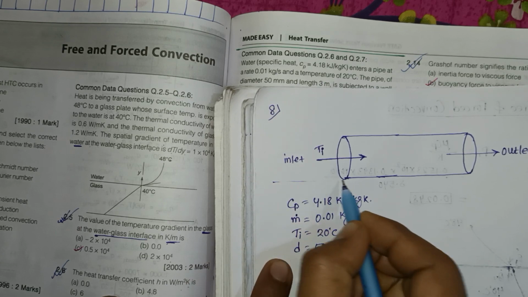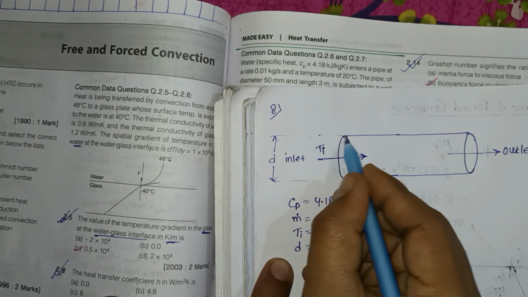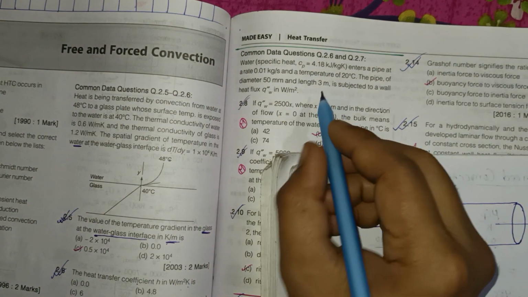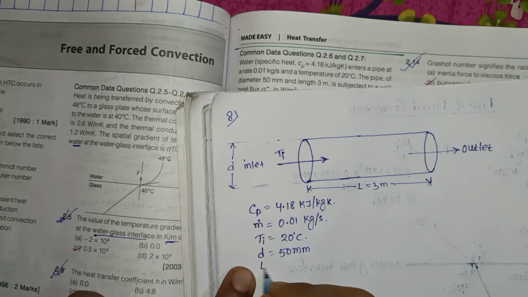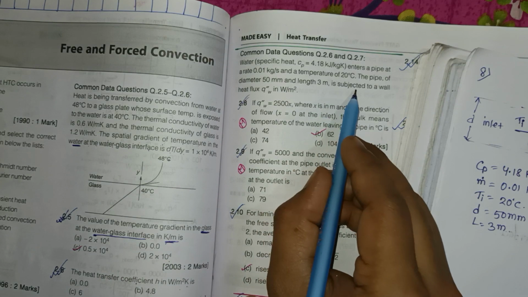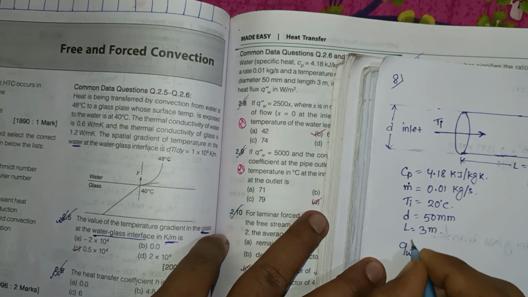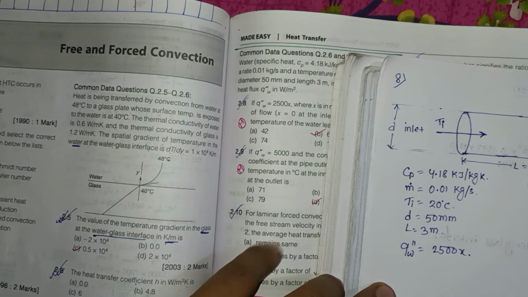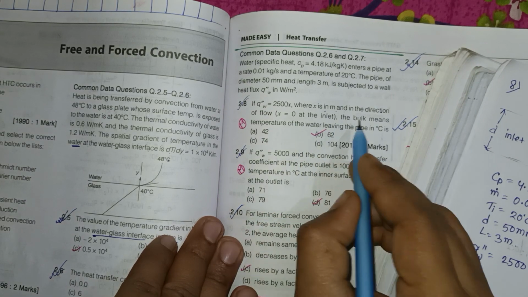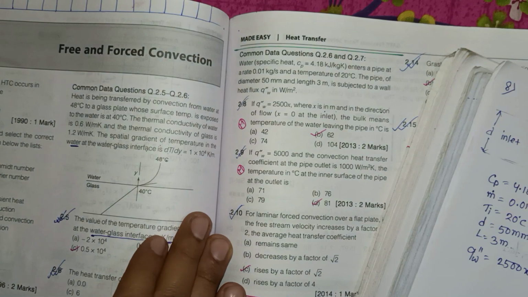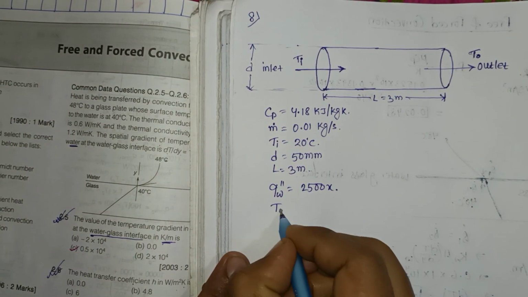So the diameter is here, this is the diameter, 50 millimeter. And what is given? The length is 3 meter, so length L is equal to 3 meter. It is subjected to a wall heat flux Qw in watt per meter square. If Qw double dash is 2500x, where x is in meter and in the direction of flow, x equal to 0 at the inlet, find the bulk mean temperature of the water leaving the pipe in degrees Celsius. You have to find out the outlet temperature of water.